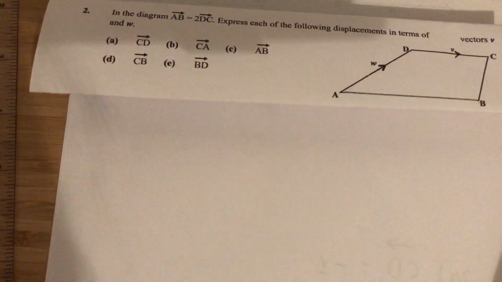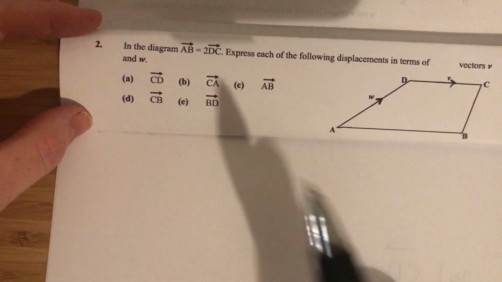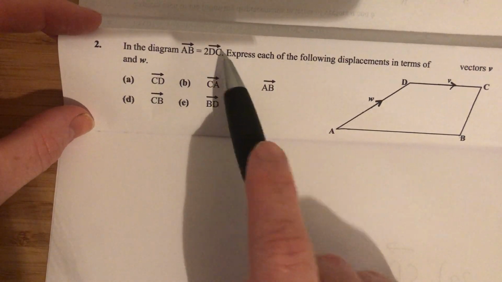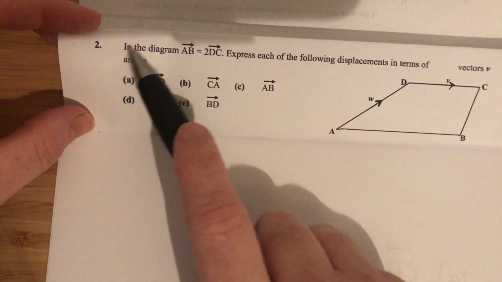Alright, in this tutorial we're going to have a little revision of vector pathways or vector journeys. So I'm going to start with this question. In the diagram, AB equals 2 DC. Express each of the following displacements in terms of vectors V and W.